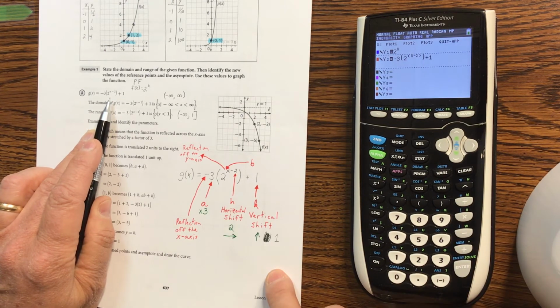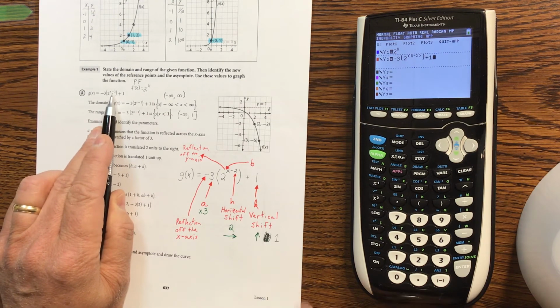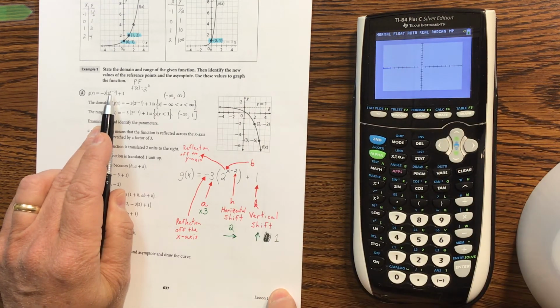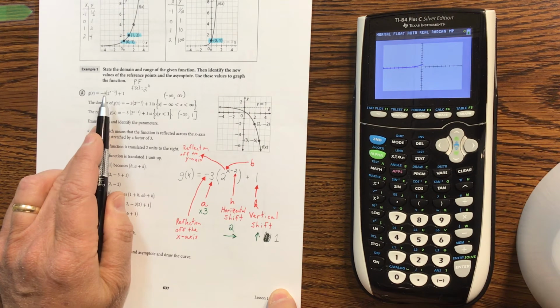Okay, I've got to get it set up so it looks just like this. Now I did not have to, but I put parentheses around this x minus 2. All right, so now we're ready to graph it. So you hit graph. It's thinking.